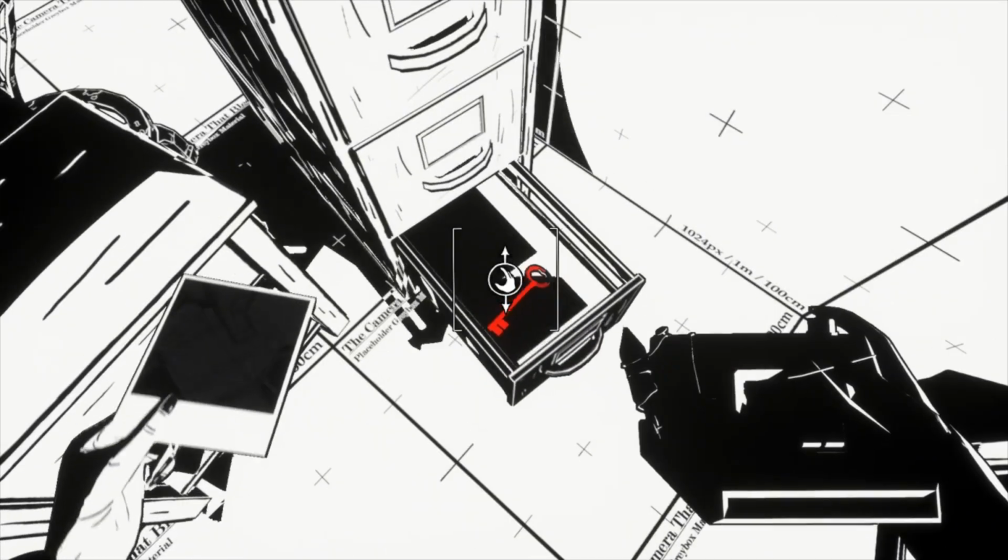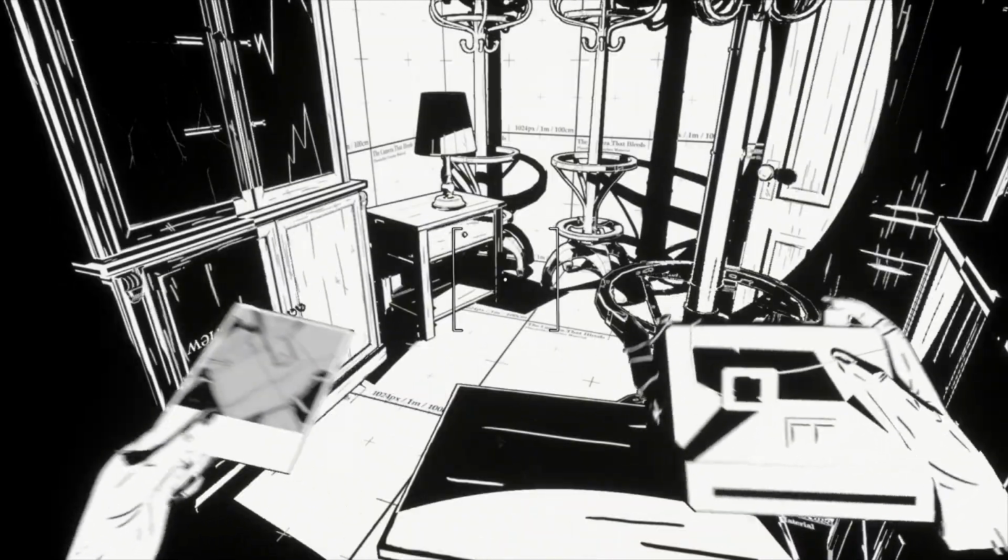Not all ghosts are friendly though. Each level in our game will contain a unique monster who will hunt down and kill the detective if you're not careful.